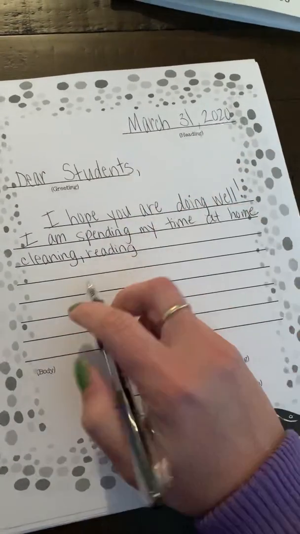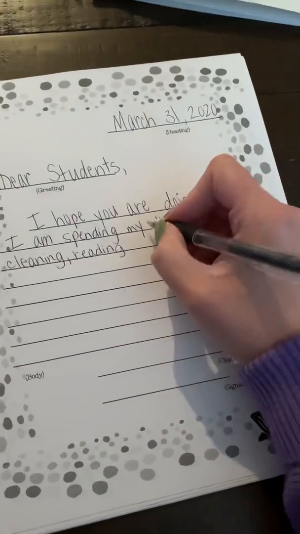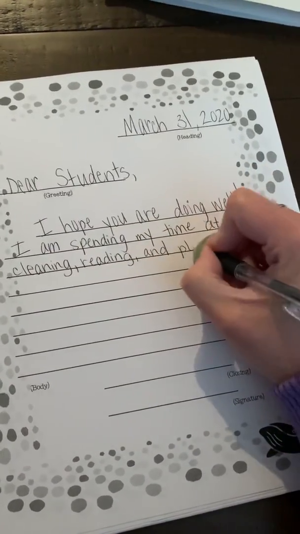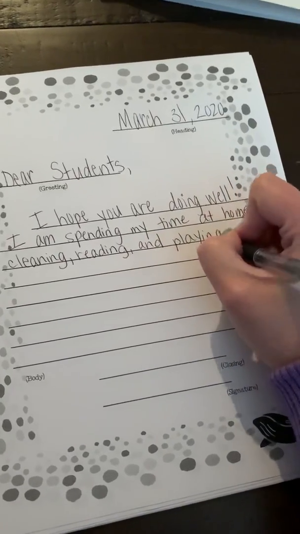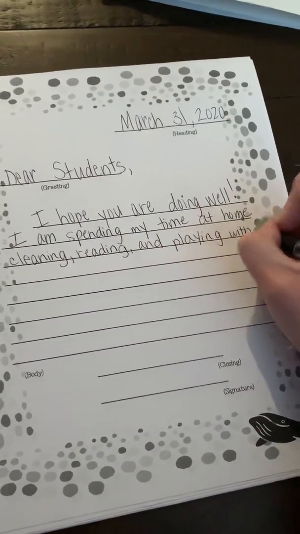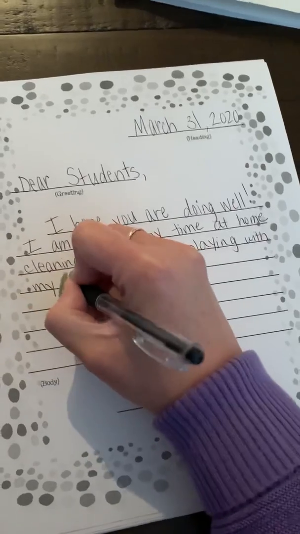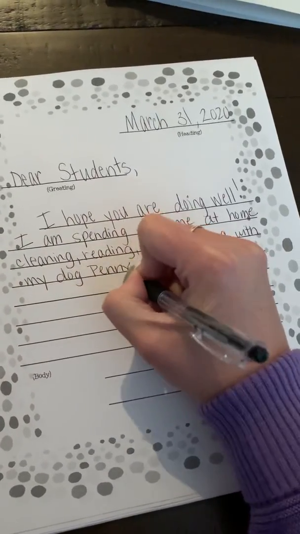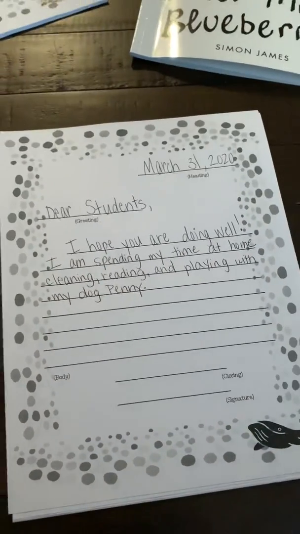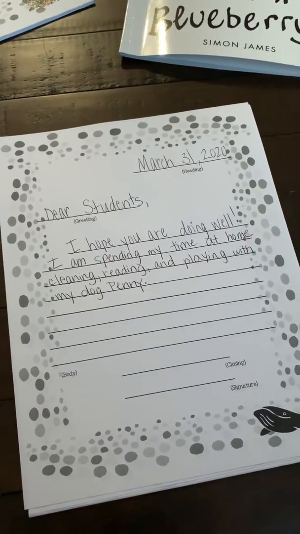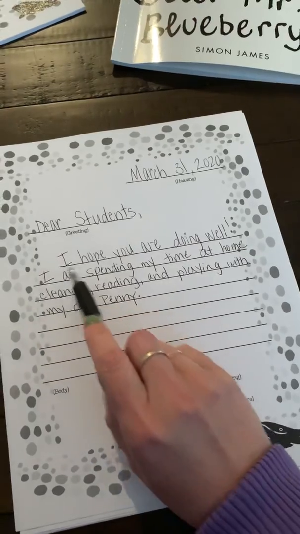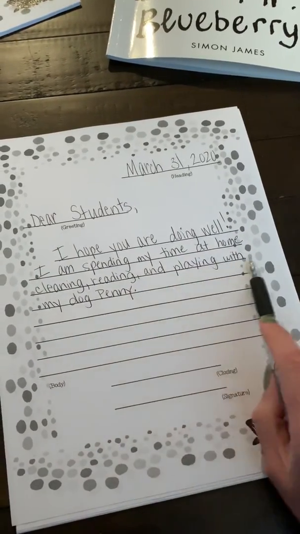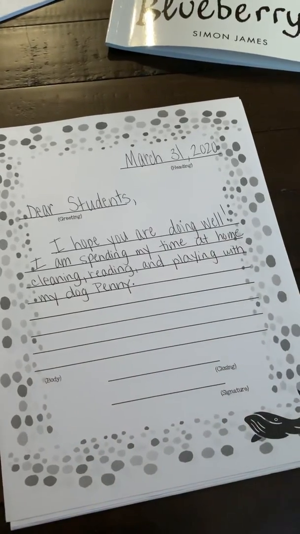I have been cleaning, comma, reading. And I also have been playing with my dog, Penny. If you watched a couple days ago, she was on the video. Maybe she'll be on again tomorrow. So, dear students, indent, I hope you are doing well. I am spending my time at home cleaning, reading, and playing with my dog, Penny.